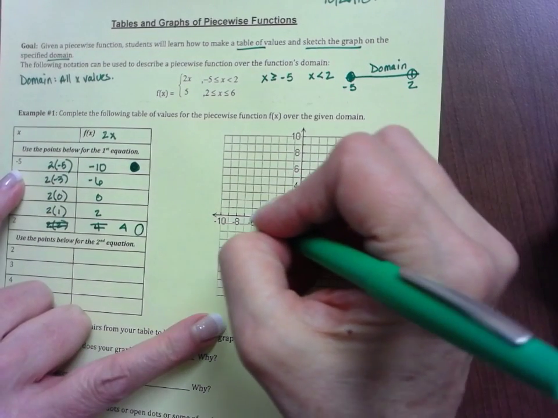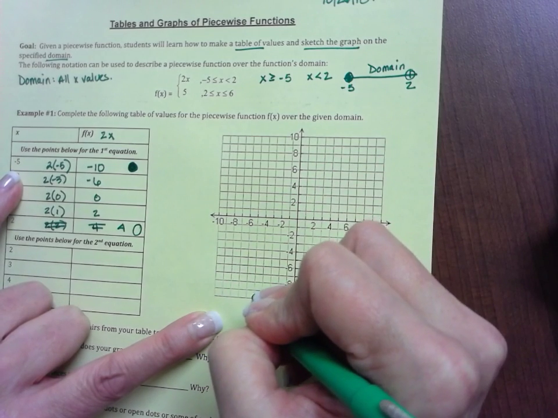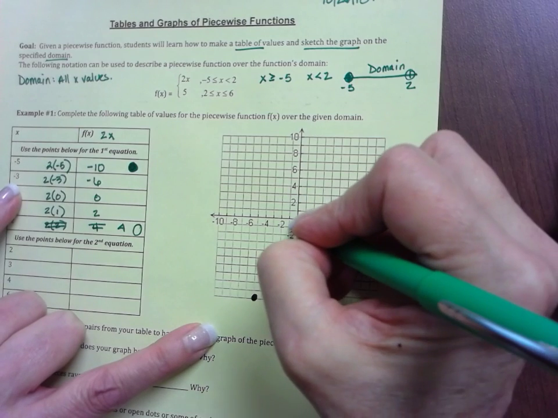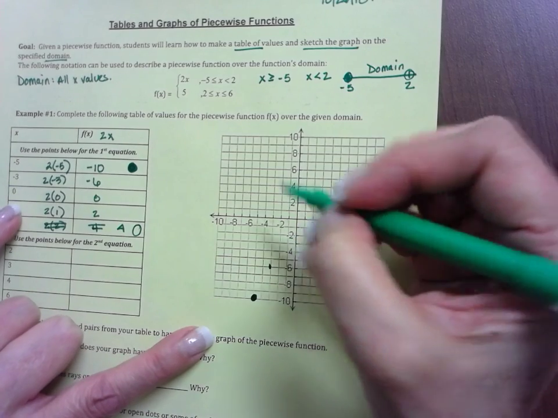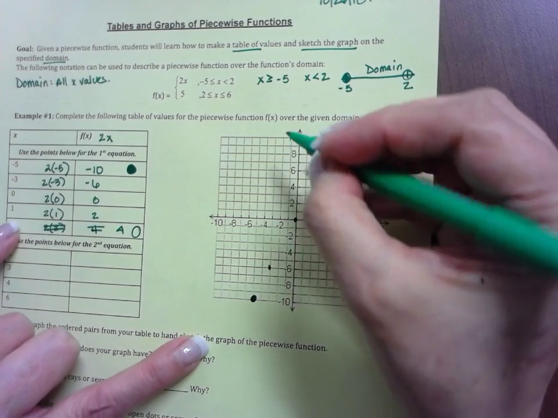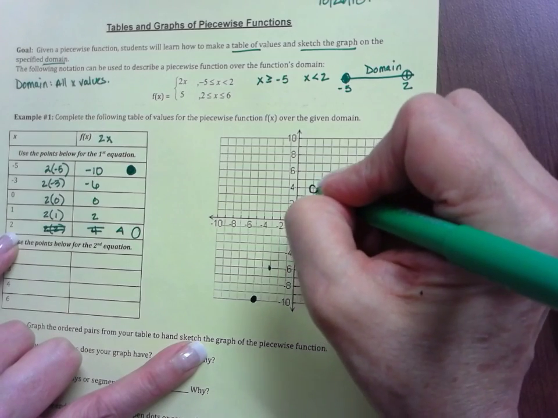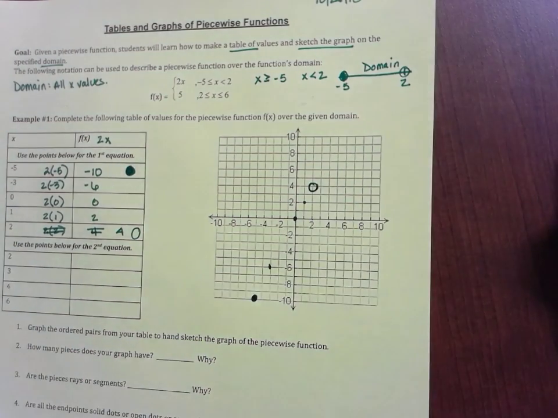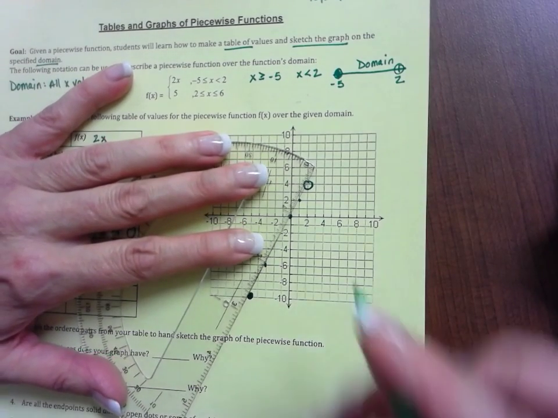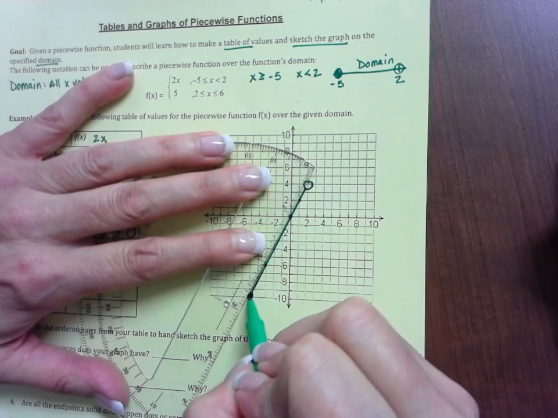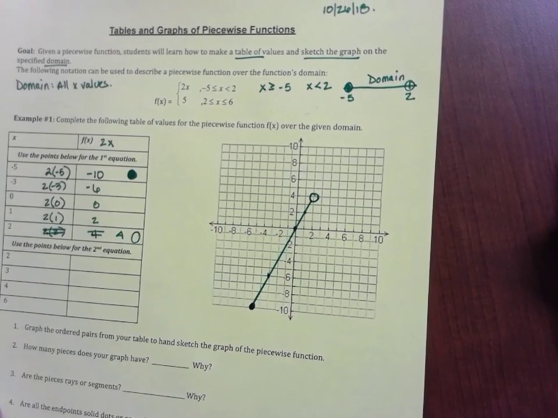All right, so let's plot those. I'm at -5 and -10, and that was a closed dot. Then I have -3 and -6, a point there. 0, 0. And 1, 2. And then at 2, 4, I got an open circle. Okay? Now, I can connect. And that's my first equation. Does that make sense?